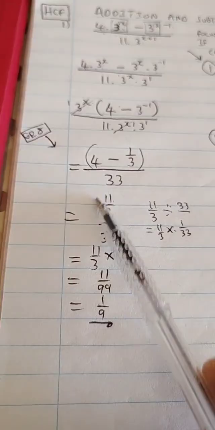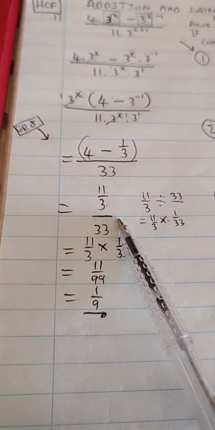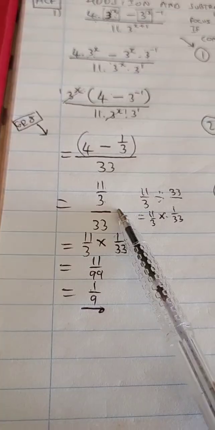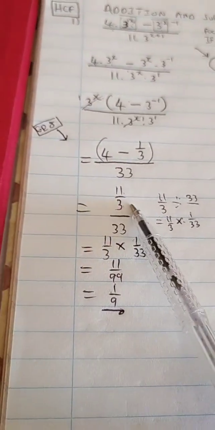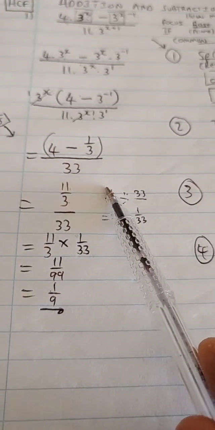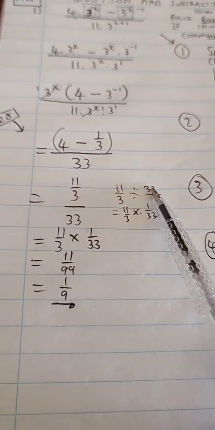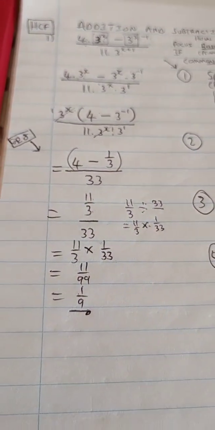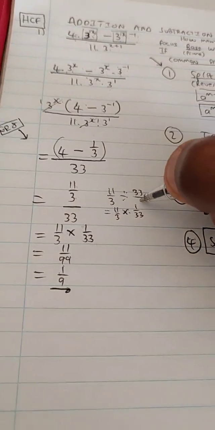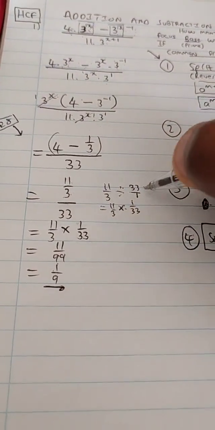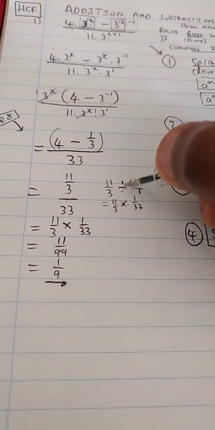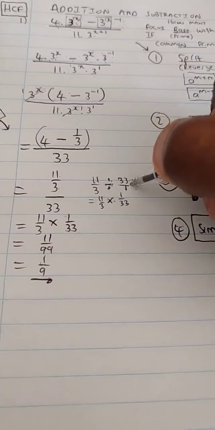This is 11 over 3. The line here means what? Divide. This line here means divide. We are taking 11 over 3, we are dividing it by 33. So it's like saying 11 over 3 divided by 33. Okay. If we rewrite the 11 over 3 divided by 33, remember 33 can be written as 33 over 1.